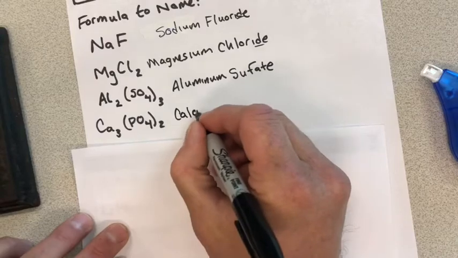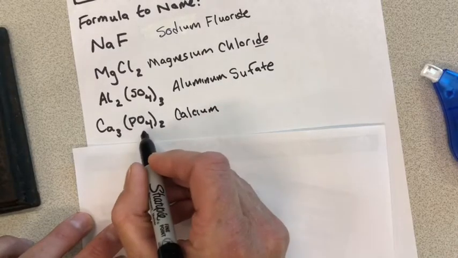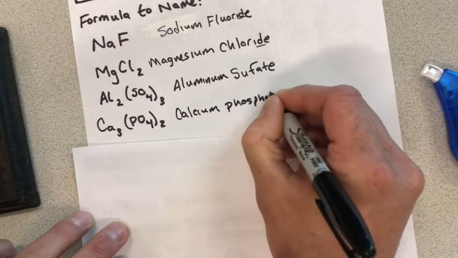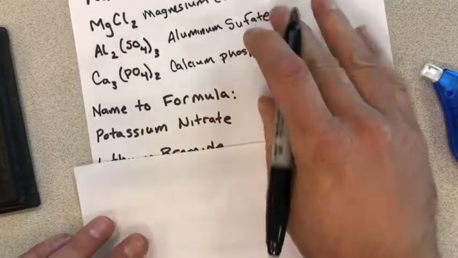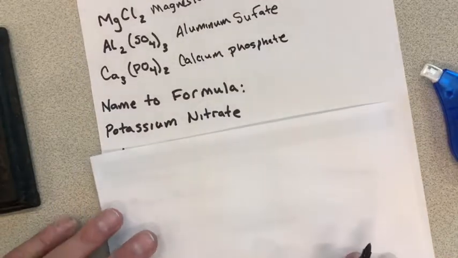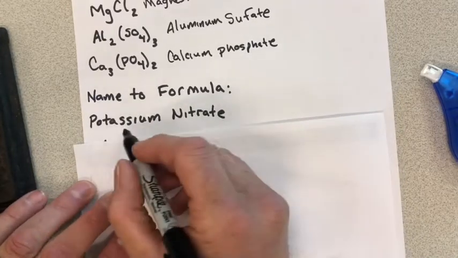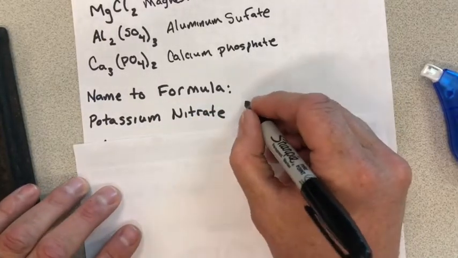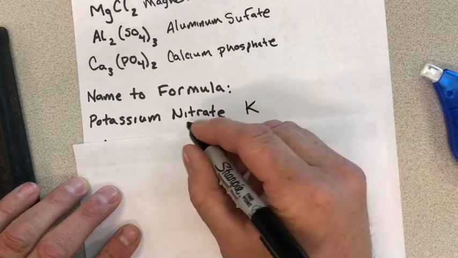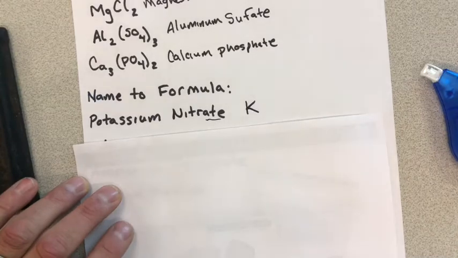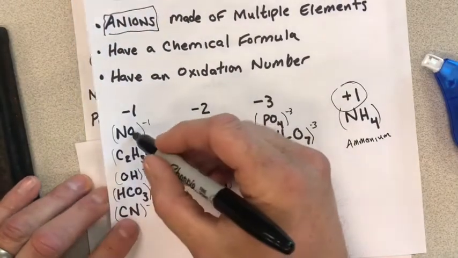How about this one? Calcium. Remember what this one's called? Phosphate. Good. Okay, now I think the harder way is to go from the name of the compound to the formula of the compound. So when you have the name, just start with your symbols. K for potassium, nitrate, because it ends with ATE, we have to look to our list of polyatomic ions, where did I put those? Here it is. So this one's called nitrate.